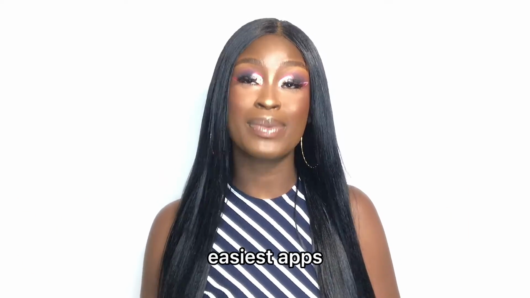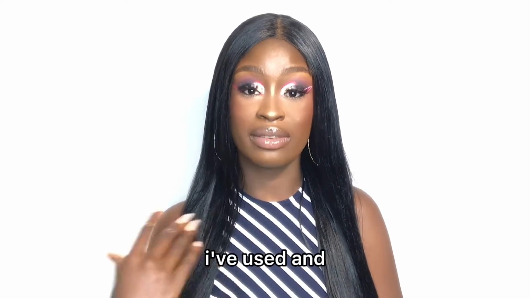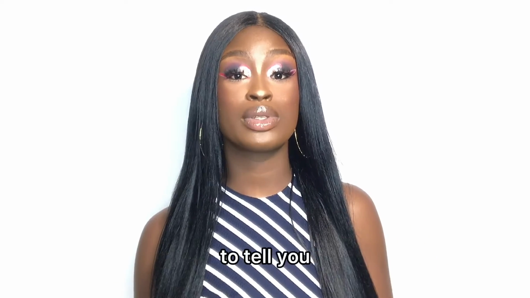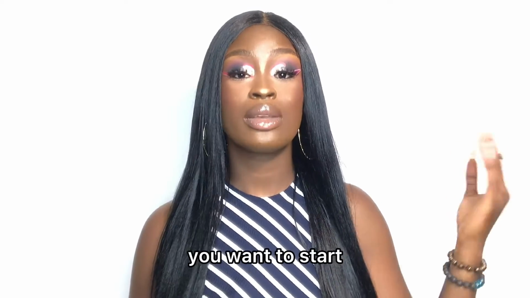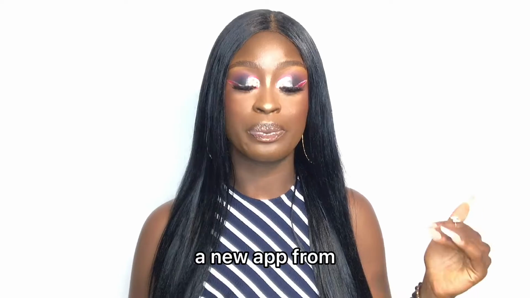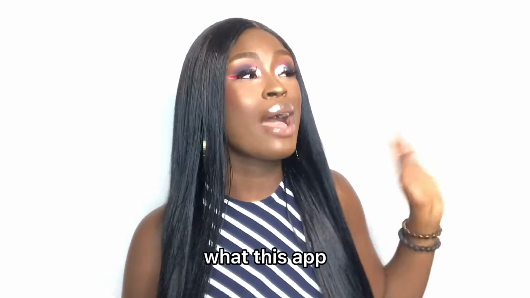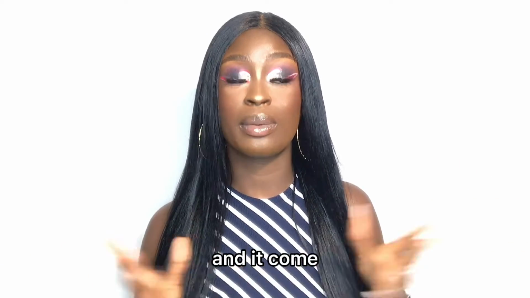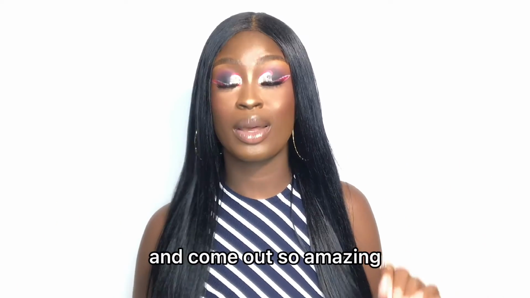These are the easiest apps I could find, and those apps I've used. I didn't want to bring anything new because these are the apps on my phone and I'm able to tell you guys about them because I've used them. So I didn't want to start downloading a new app from the app store and telling you, oh, this app is great just because I saw it on somebody else's page. These are the apps I use for my videos, and they come out so clear. I use them for my pictures and they come out so amazing.